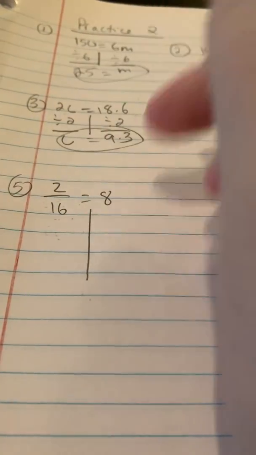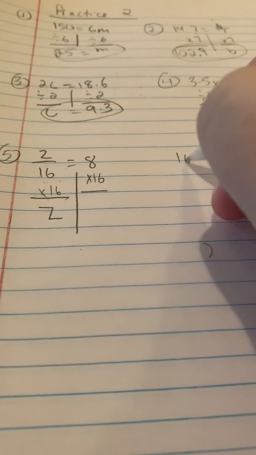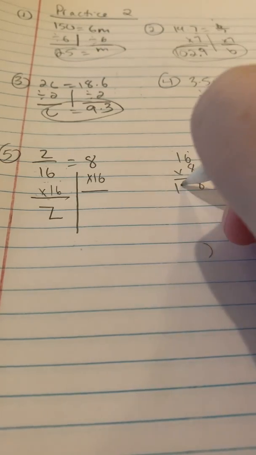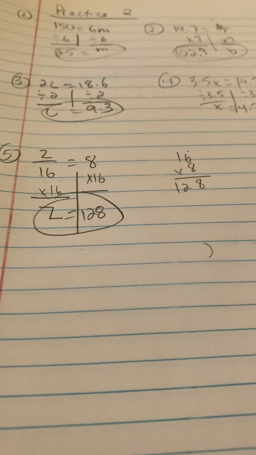Okay, number 5. z over 16 equals 8. Draw my line. z over 16, that's division. The inverse of division is multiplication. Multiply by 16 to get z. So I have to also multiply this by 16. I might rewrite that problem to make it a little bit easier on myself. 8 times 6 is 48. Carry the 4. 8 times 1 is 8 plus 4 is 12. z equals 128 is my final answer.